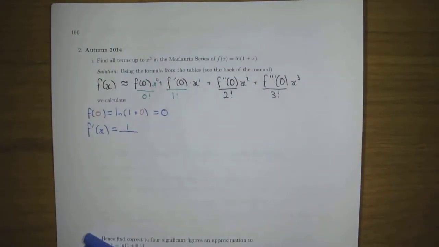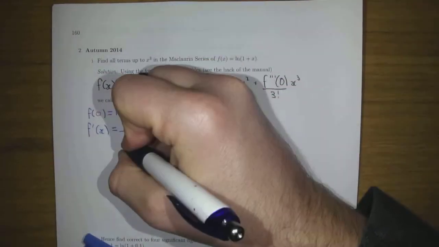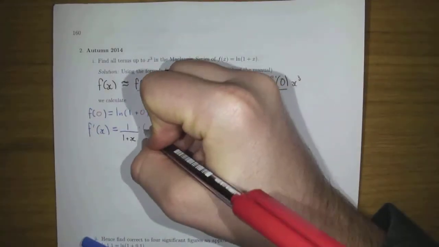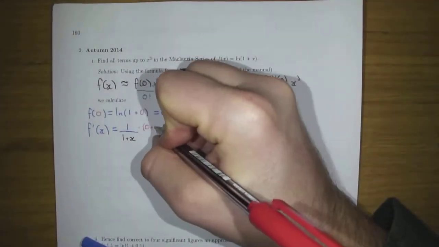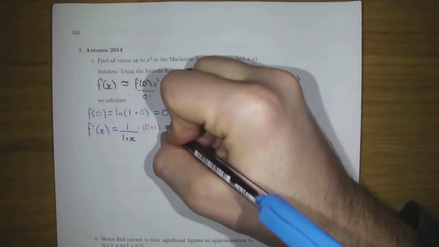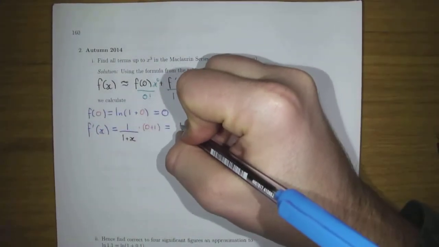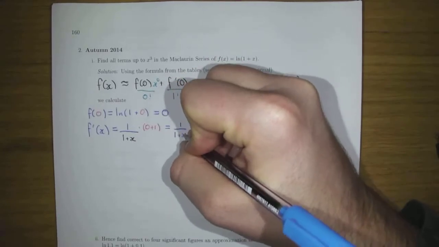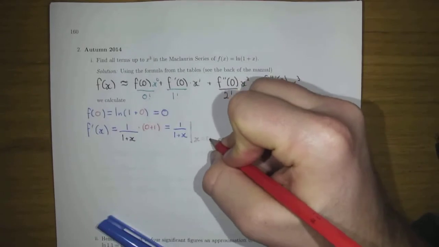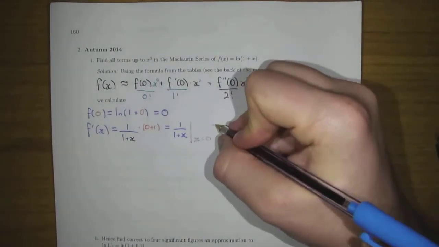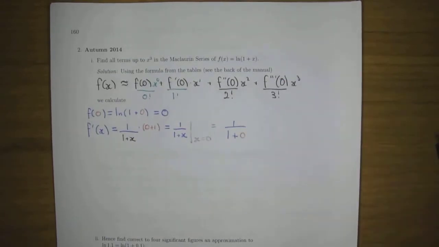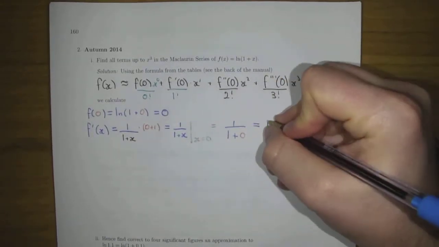The chain rule says evaluate at the inside. The inside is 1 plus x, times the derivative of what's inside, and the derivative of 1 plus x is 0 plus 1. And 0 plus 1 is just 1, so you have 1 times 1 times 1 over 1 plus x, which is 1 over 1 plus x. And now we're going to evaluate this at x equals 0, and we will get 1 over 1 plus 0, which is 1 over 1, which is equal to 1.